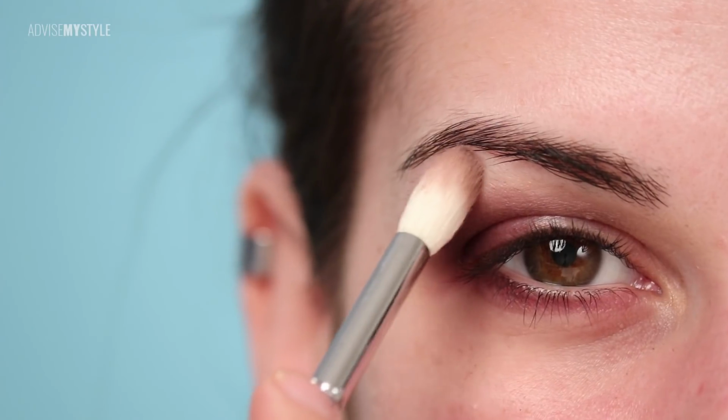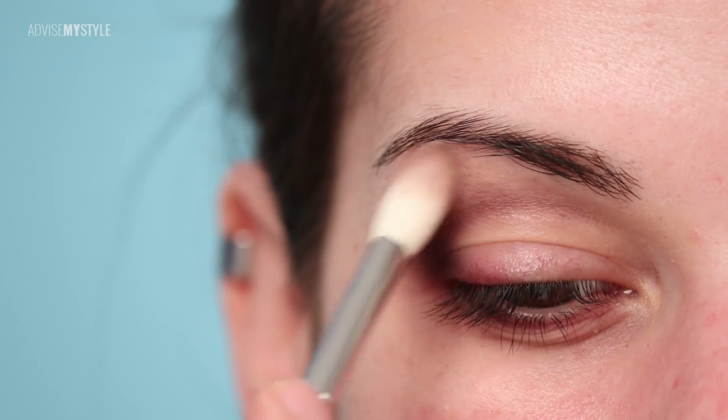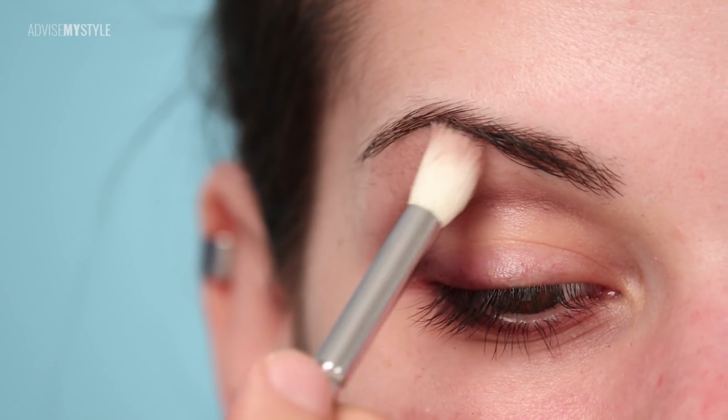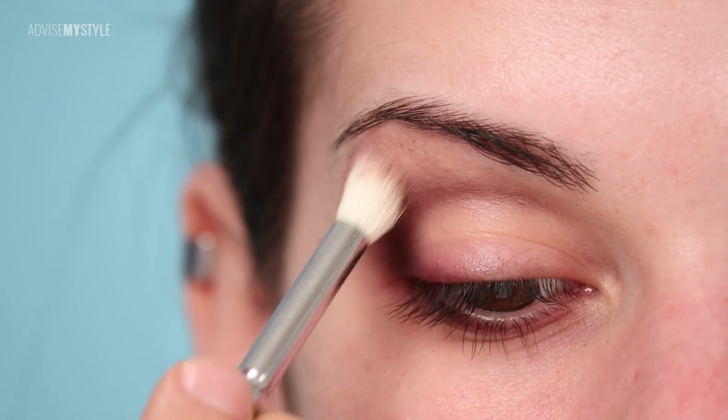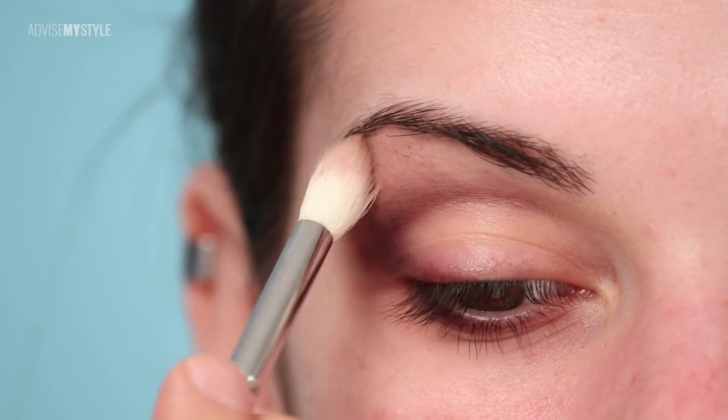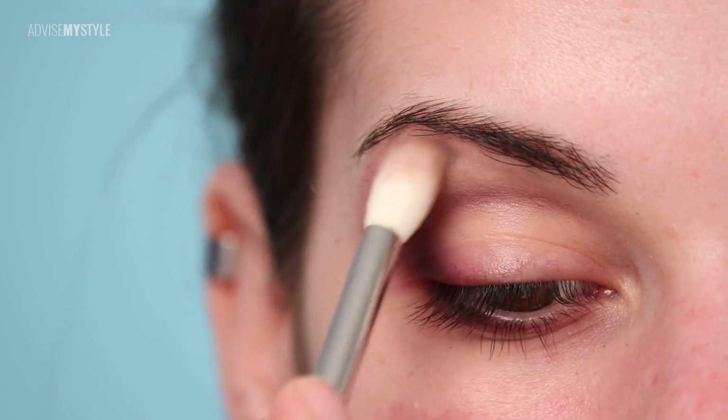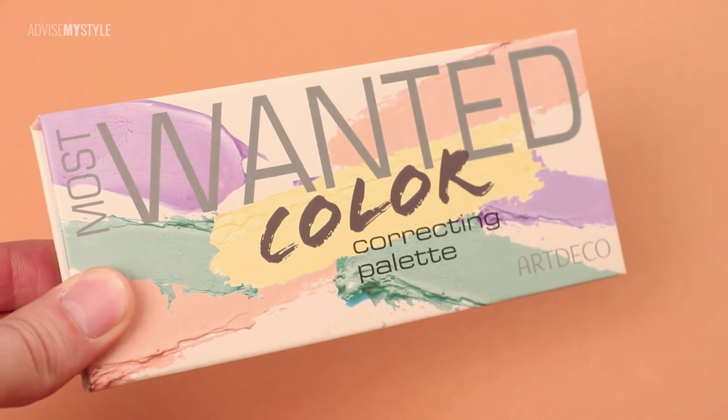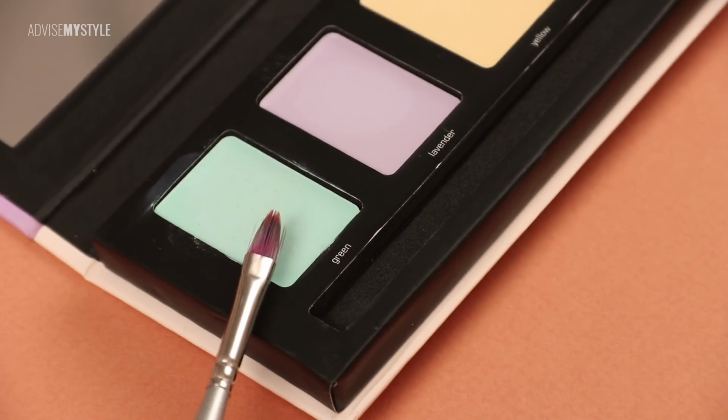Going over with a lighter color under the brow bone, but if you noticed, this is not a lighter color to her skin tone, it's actually darker. It will be quite a dramatic look, and by applying darker color there, it will push the brow bone even more in the back.